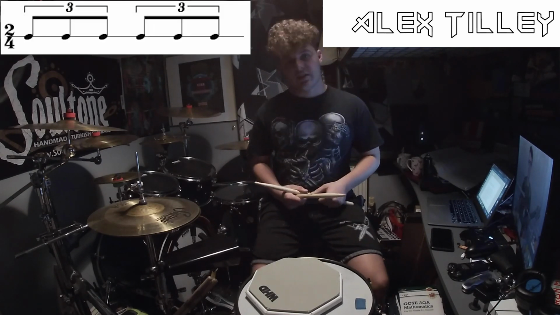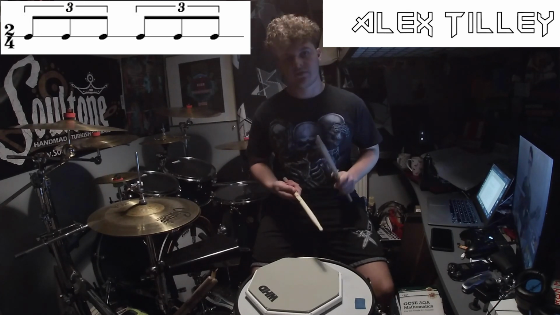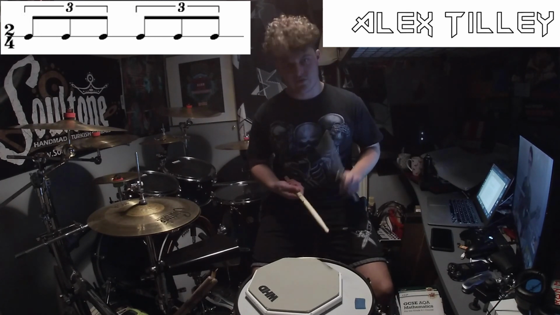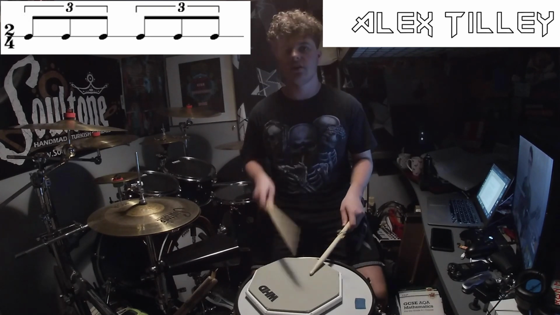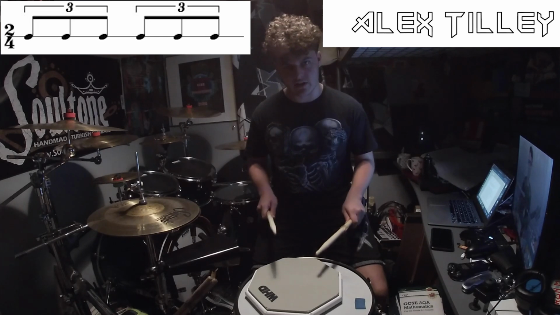The sixth note is an eighth note triplet, and this is counted as 1 and a 2 and a 3 and a 4 and a 1 and a 2 and a 3 and a 4 and a. Let's play like this. 1 and a 2 and a 3 and a 4 and a 1 and a 2 and a 3 and a 4 and a.